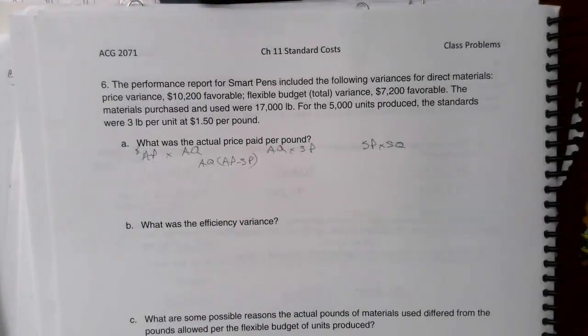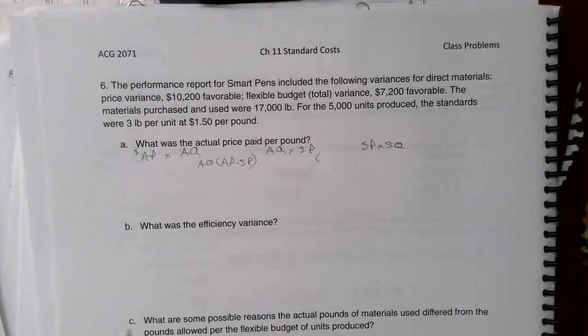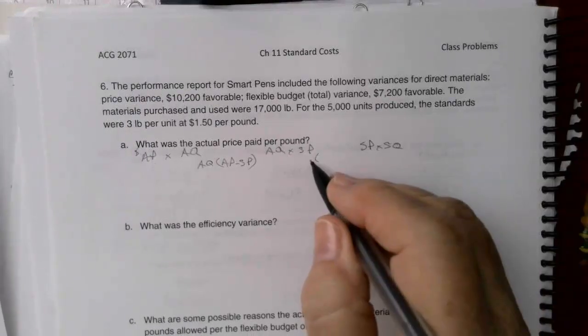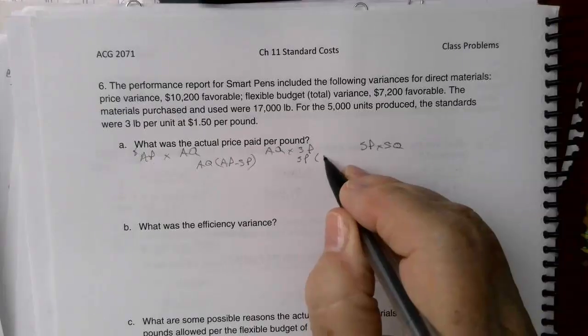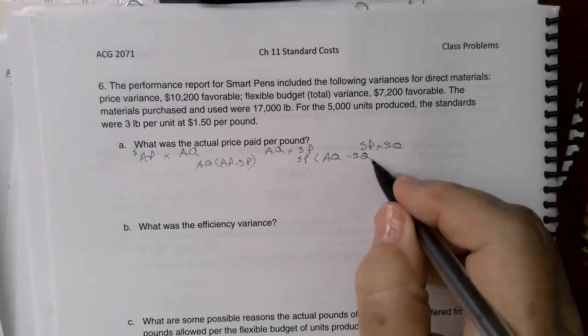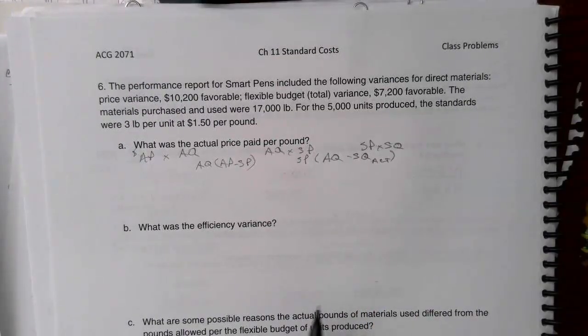And I know that makes a lot of sense, but if you don't get started right, you can be all goofed up and not know how you got there, okay? Your common term here is standard price. Standard price times the difference in actual quantity minus standard quantity. And remember, for actual units produced. We can't forget that.